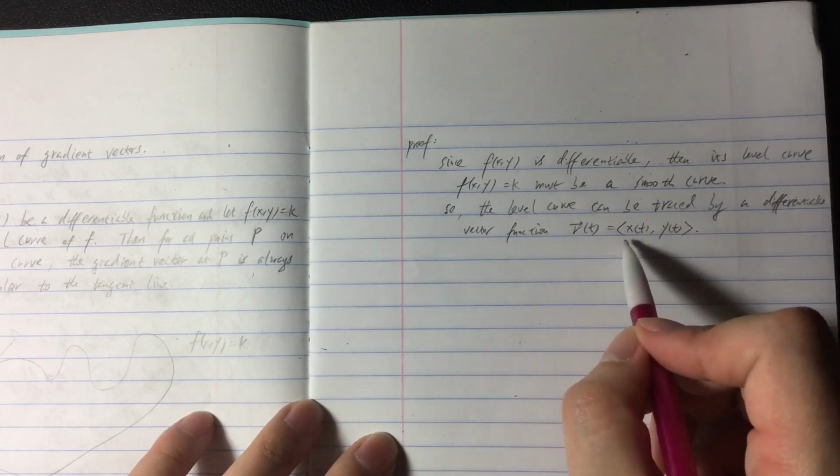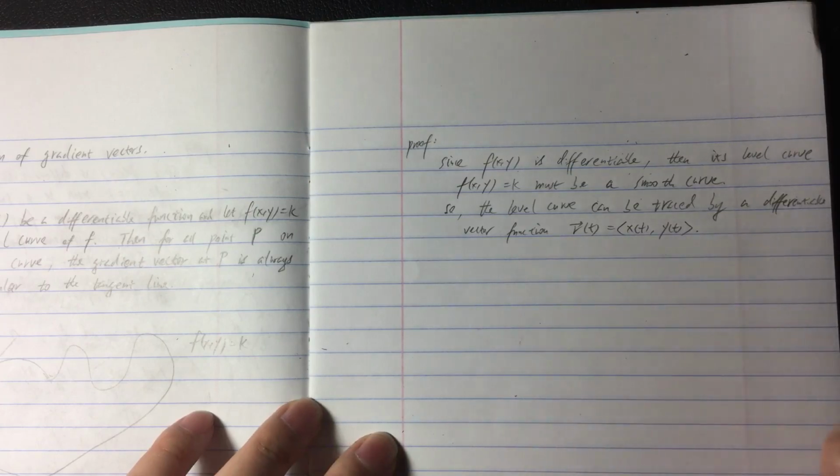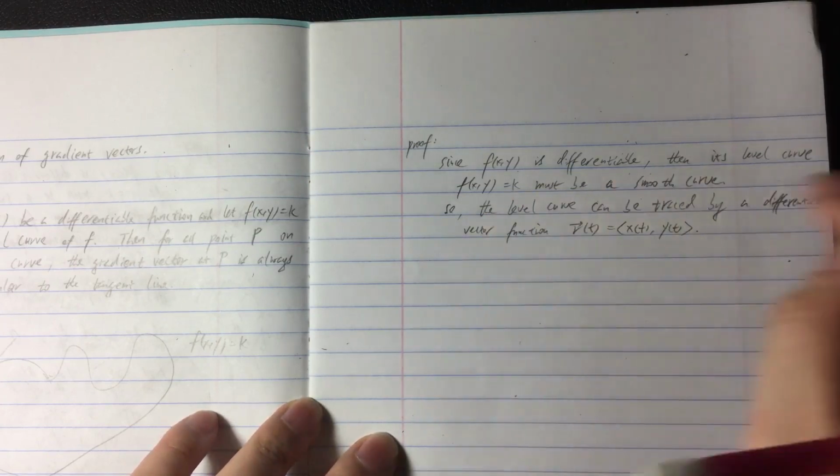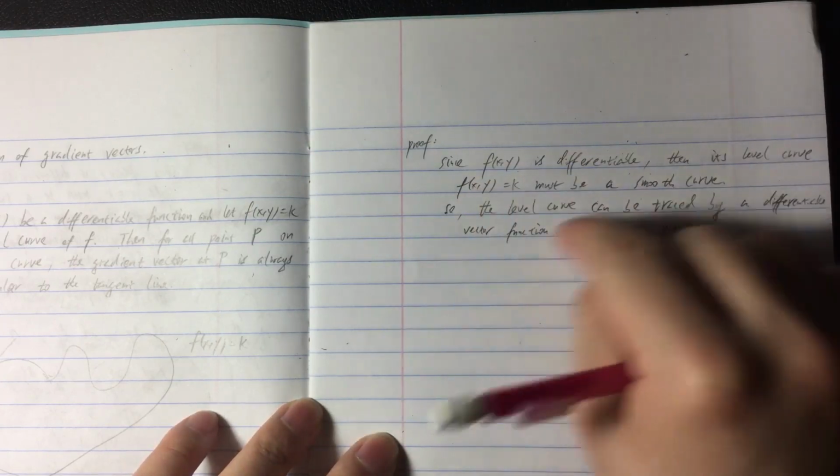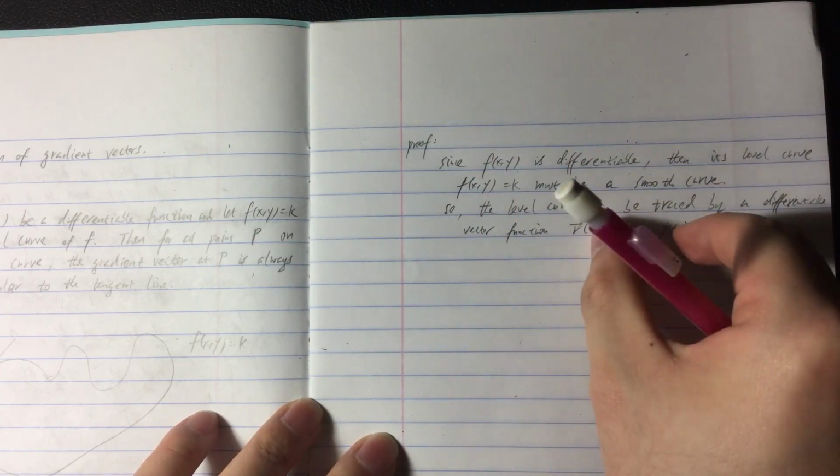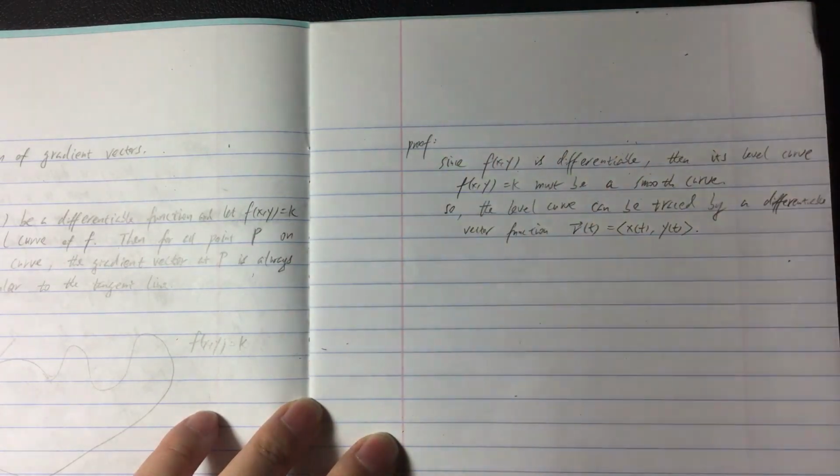R of t has two components, x of t and y of t. Since this curve is traced by this vector function, that means this vector function must satisfy the equation of the level curve.